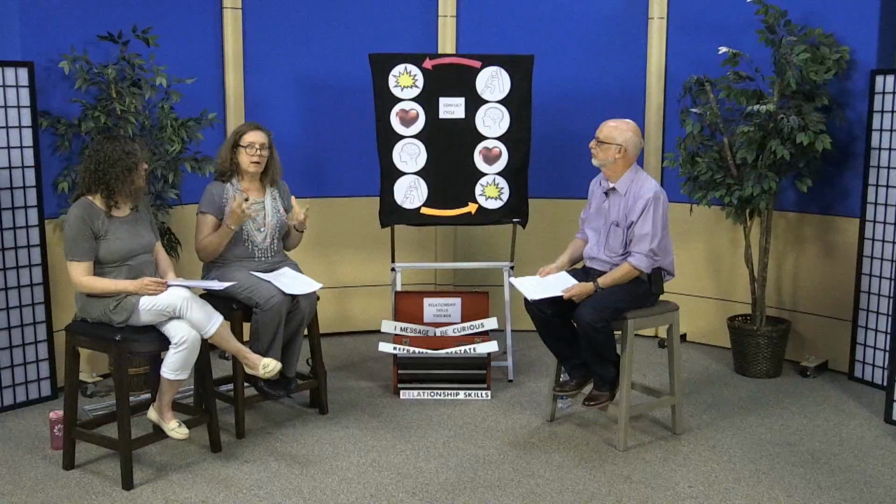And this conflict cycle is hard to use initially in the moment. It's also more of a context and an awareness of how conflict can be rather than a skill per se, like an I statement is something that you're doing in the moment, or a reframing or restating. Those are activities that you're doing. But an awareness of this is kind of like a roadmap, like where am I right now in this conflict?